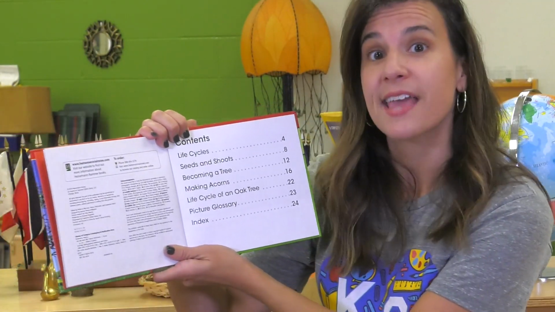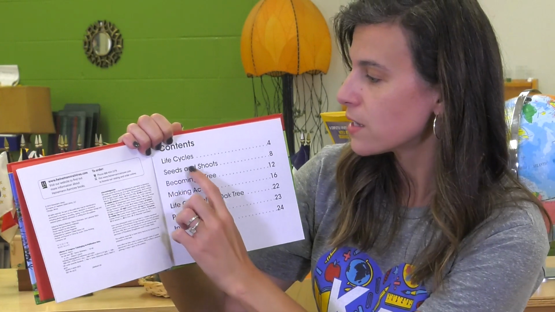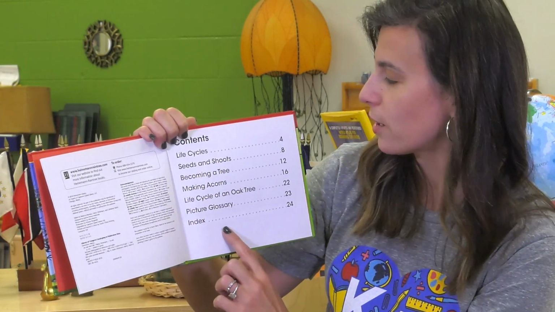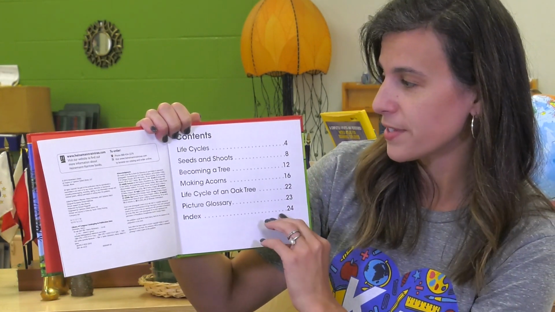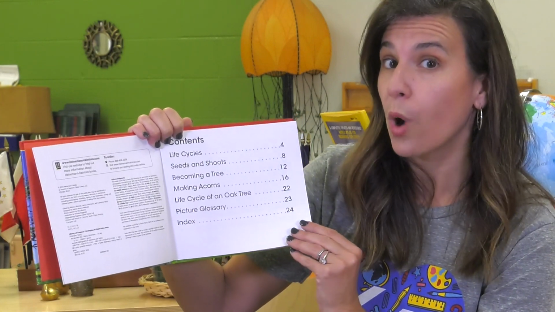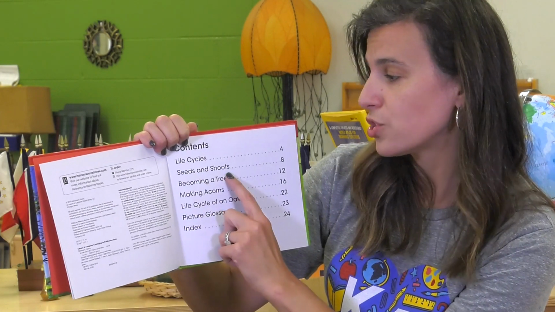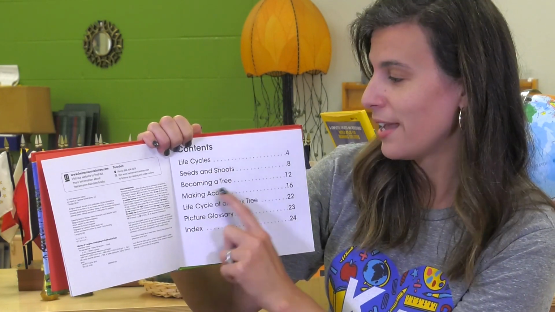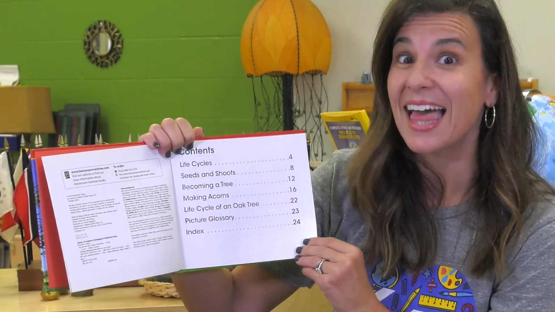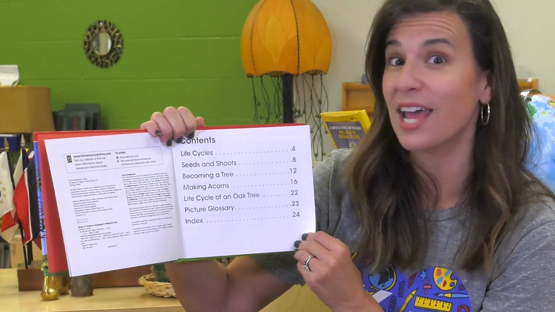This is called the table of contents. It tells us all the different parts of the book, and it has the page numbers. This helps us know what we're going to be learning about, like life cycles, seeds and shoots, becoming a tree, and making acorns. Let's learn some information about trees.